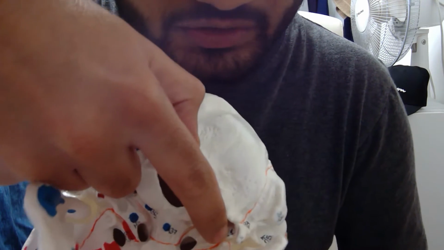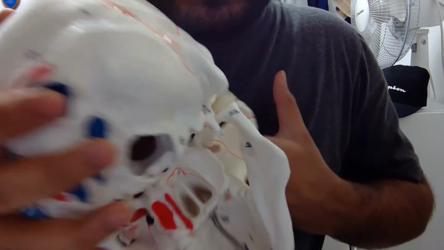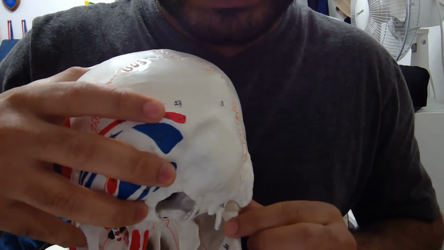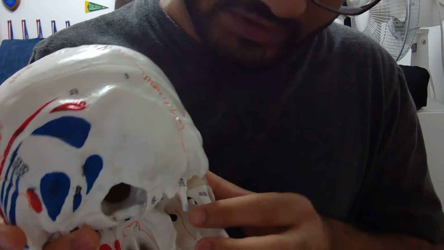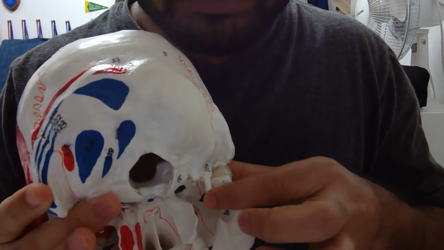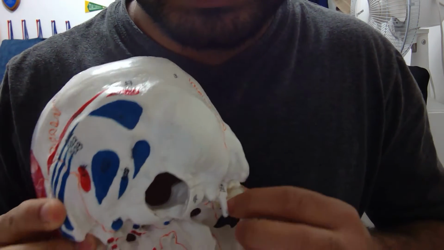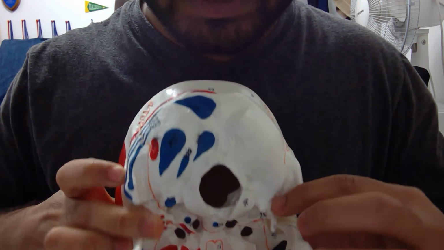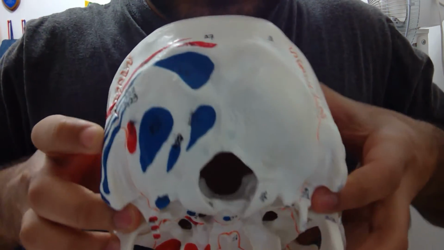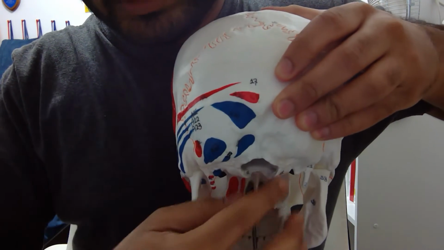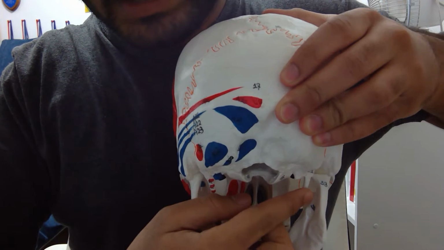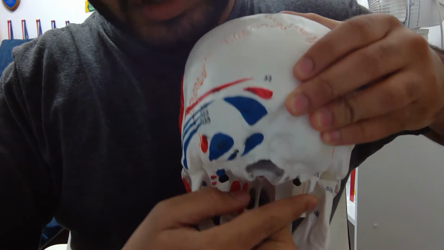Okay, and then you have this. This is my favorite kind of bone, you can say, of the skull, this very pointy aspect. This pointy protrusion outwards. So you can kind of see. This pointy bone right over here is known as your styloid process.